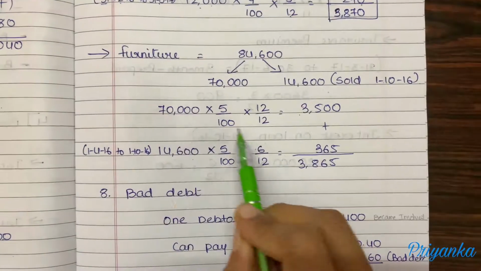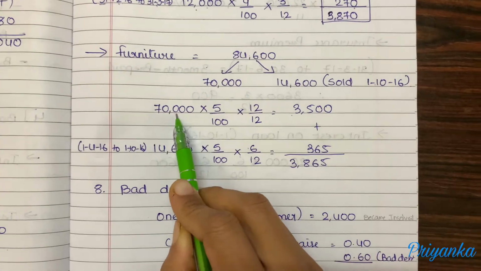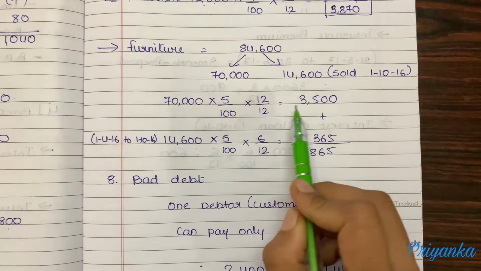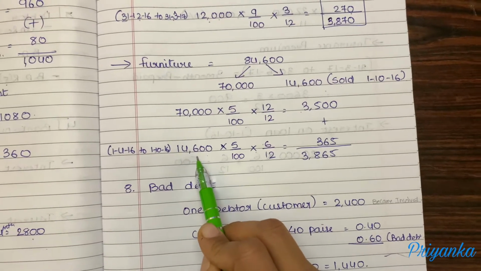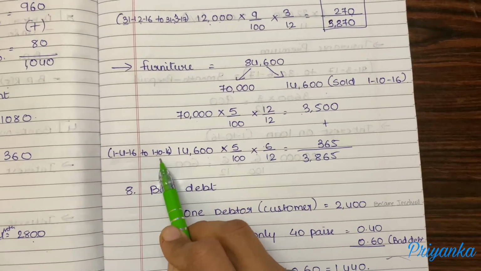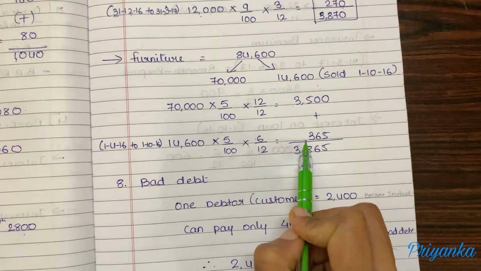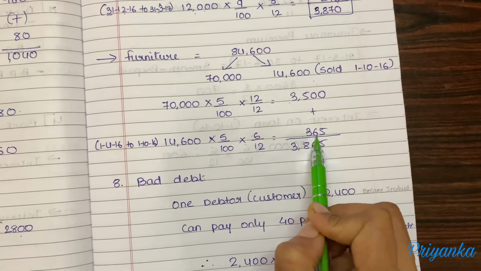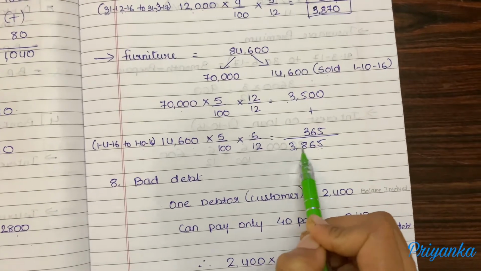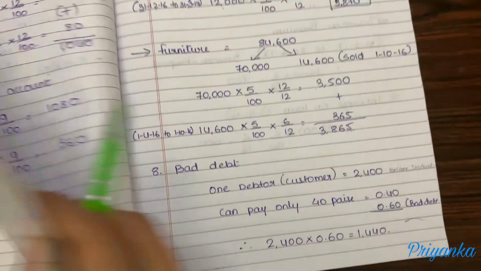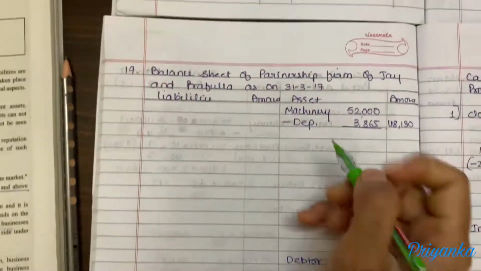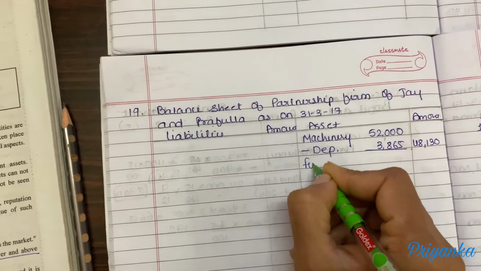So my calculation is ready, where I remove the 5% of the 70,000 for the depreciation of furniture is 3,500, and the sold machine before we sold, we used till October, remove the depreciation on it, we find out 365. The total depreciation we find out for the furniture is 3,865.